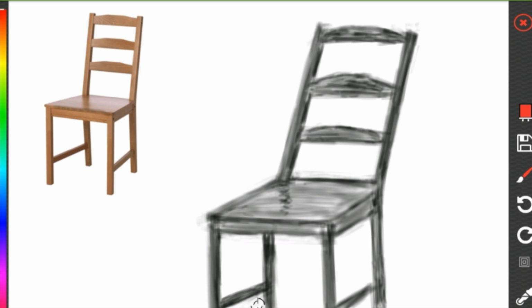You can see here that I'm simply playing with the tone values and just going over the drawing to achieve more or less the same tonal balance as what I see on the actual picture.